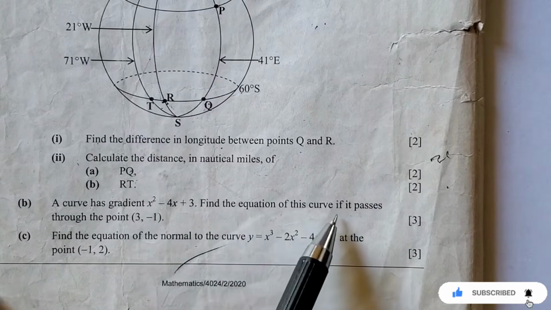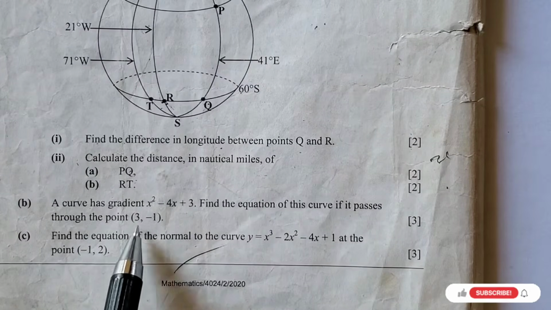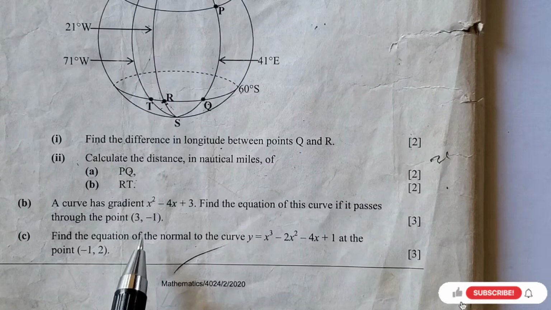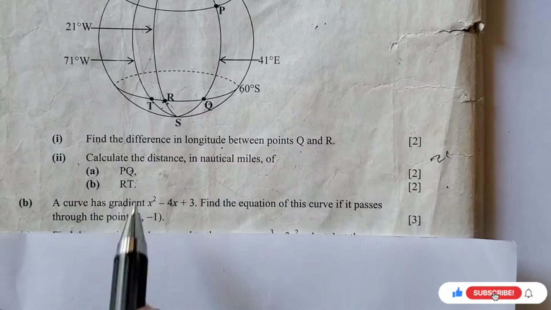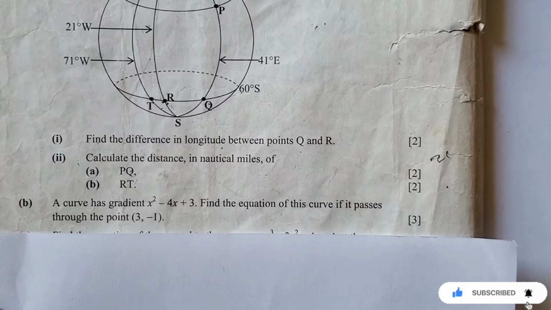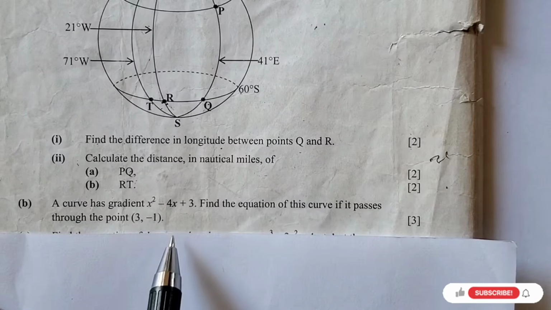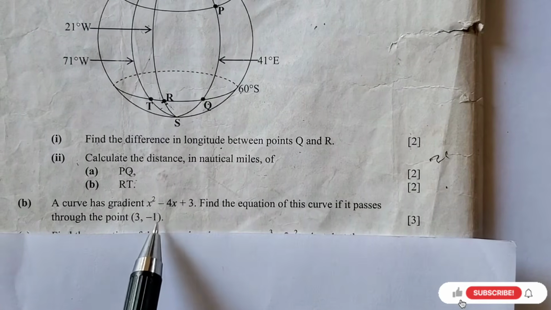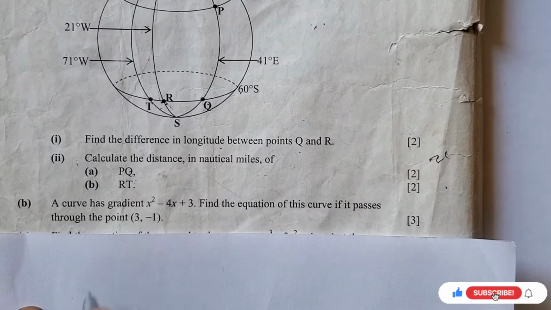Find the equation of the curve if it passes through the point (3, -1). Okay, so this is the gradient, right? And they're asking you to find the equation. So when you're given the gradient function, it is very simple. Integrate. Yes, integrate.